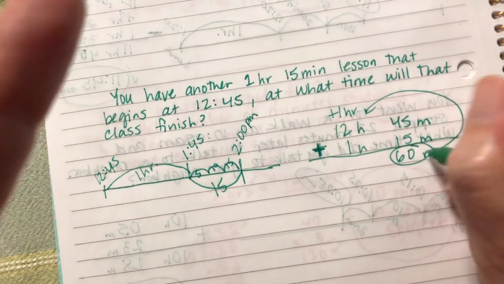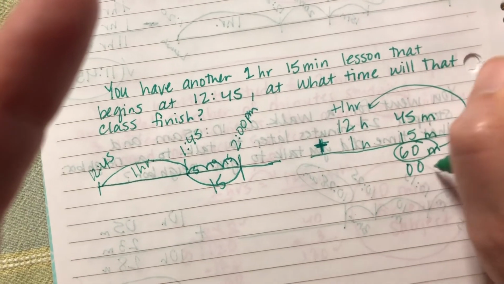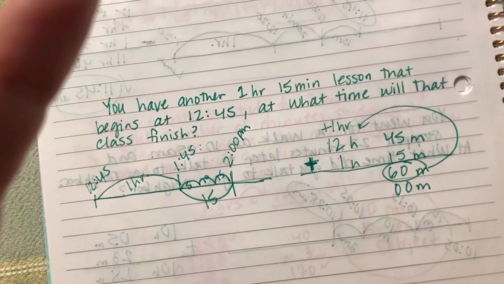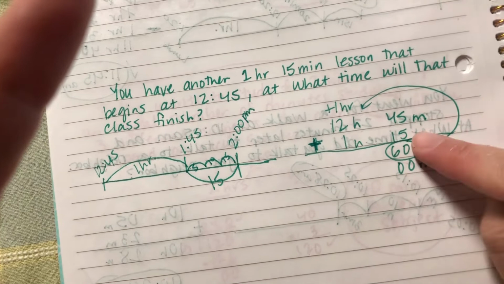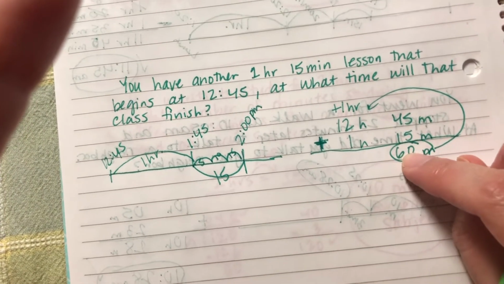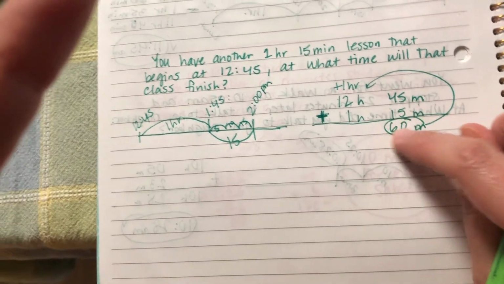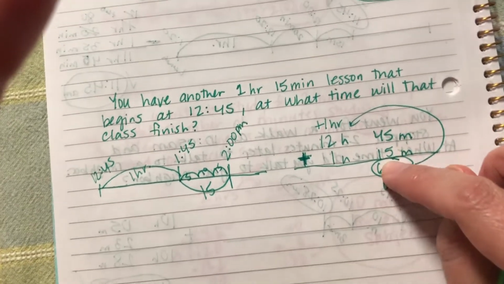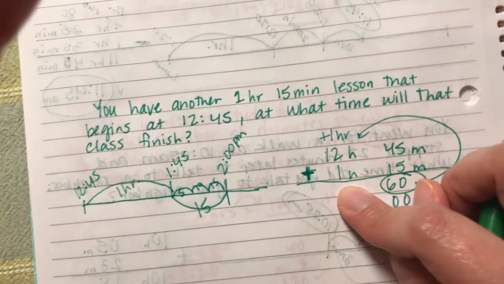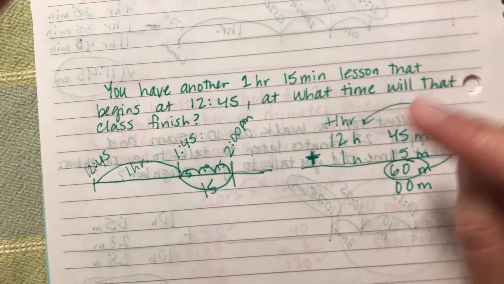Okay, so then this is going to become 0. You might be saying, but why? Why is it 0? It's 60. Well, yeah, because just like once you get 10 dimes, it turns into $1, and you can exchange that for $1 if you wanted to. Once you have 60 minutes, it adds up to an hour, so we can put it with the hours. That's the best thing to do with it. Well, that's what we have to do, actually.